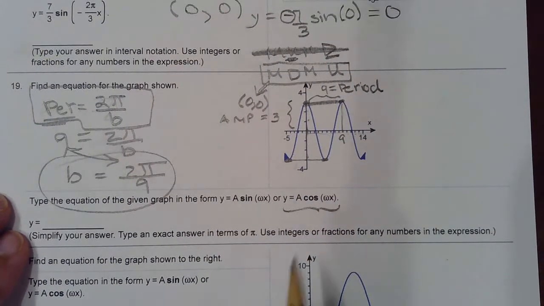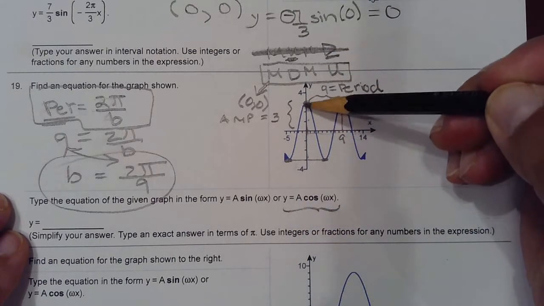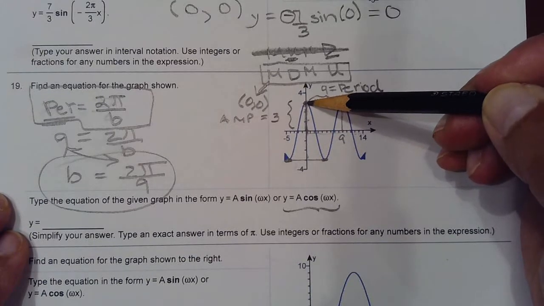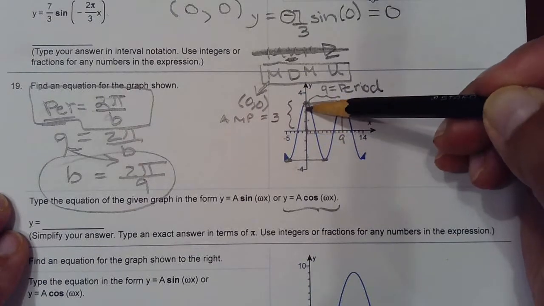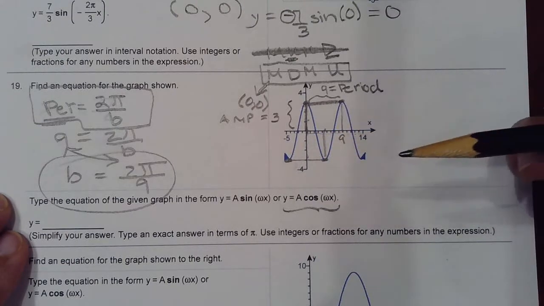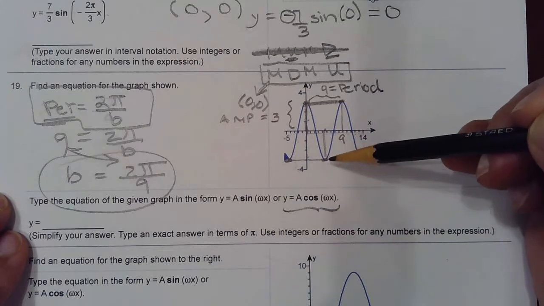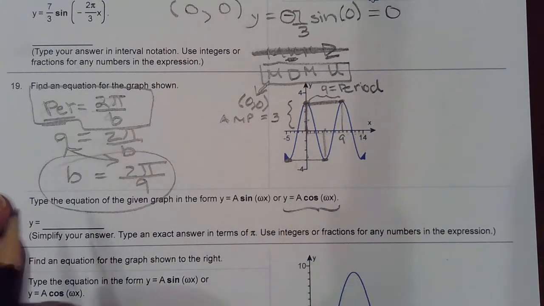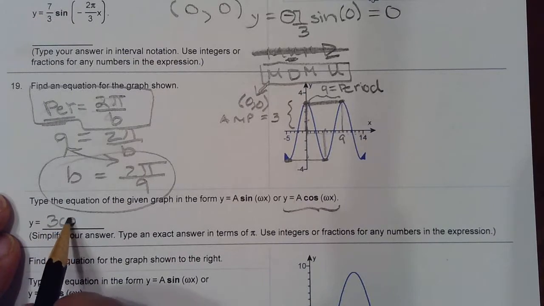So anyway, back to this problem. Writing the equation, we're going to use that form right there. The amp is just how tall these waves are. See, if you go from x-axis to the top of that wave right there, it's 3 units. Or if you go from x-axis down to the bottom of that wave, it's 3 units. So that's your amp.